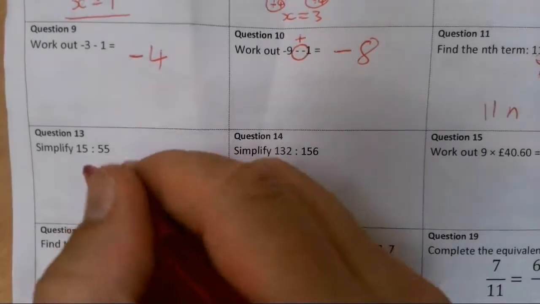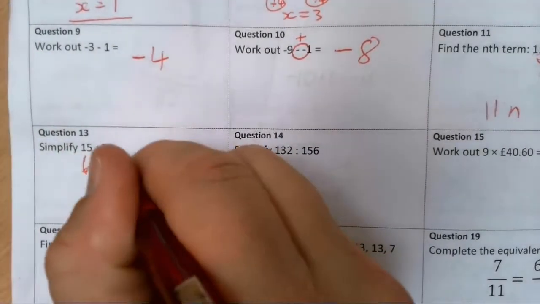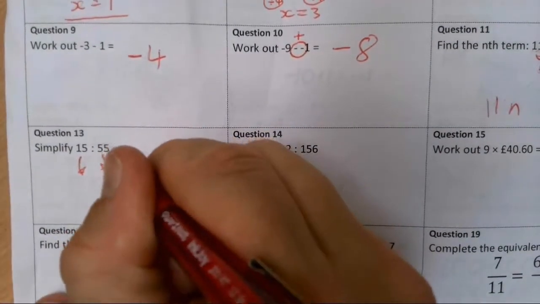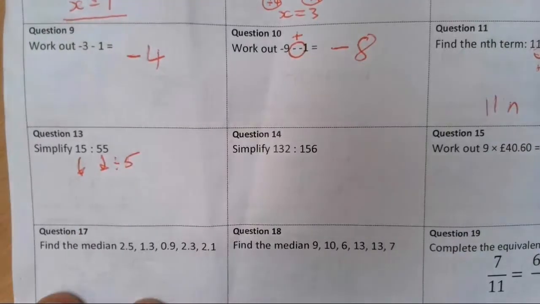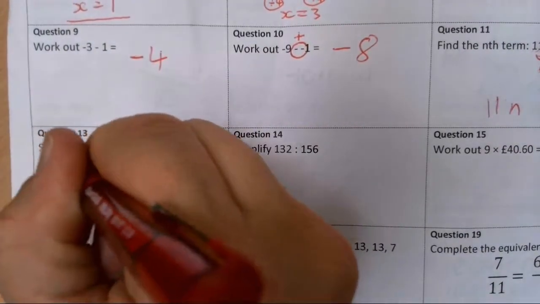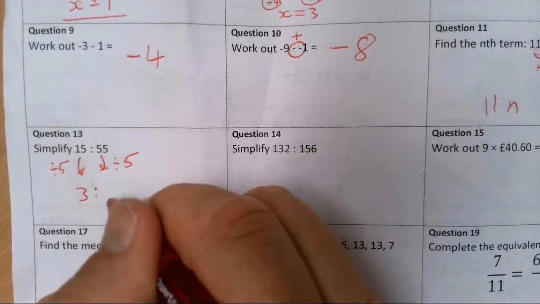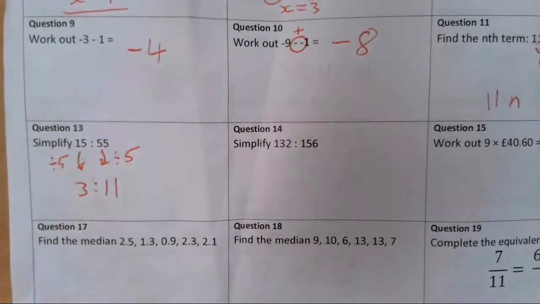Question 13. I'm looking for factors of 15 and 55. So a common factor that I can divide by to simplify it, in just the same way as you would simplify a fraction. This time I can divide both by 5. 15 divided by 5 is 3. 55 divided by 5 is 11.